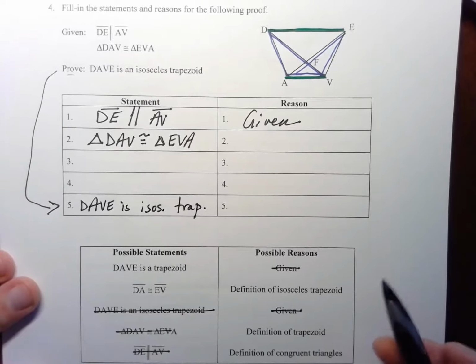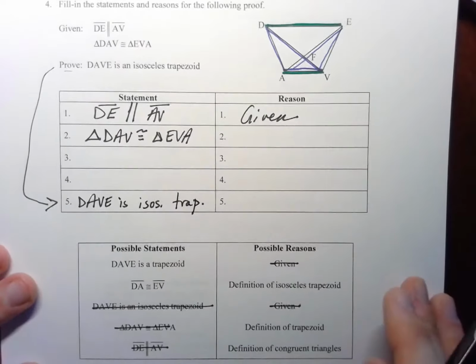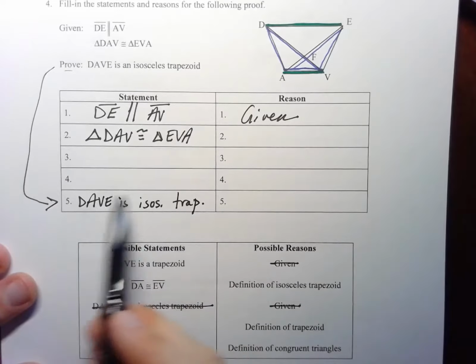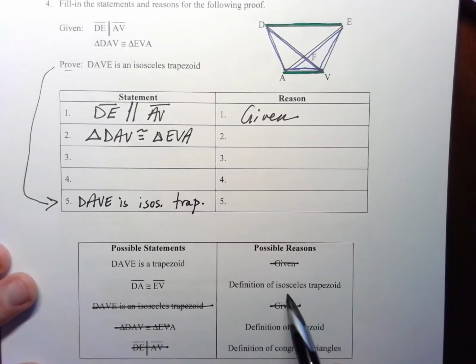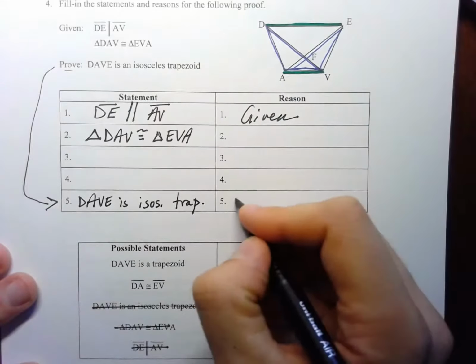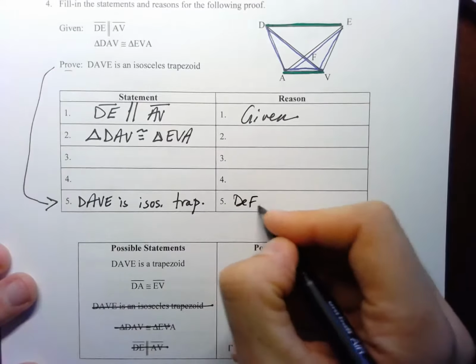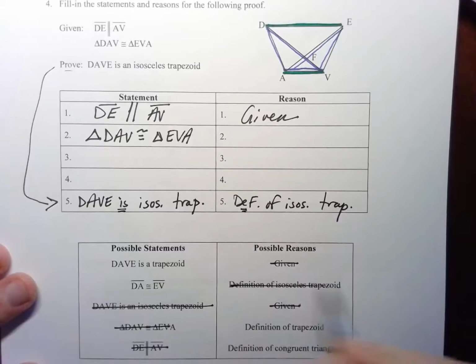And then what do you think, looking at these possible reasons, the reason is going to be? Well, it's going to be because of the definition of isosceles trapezoid, right? We're showing that it is an isosceles trapezoid, and it's because of what isosceles trapezoid means. So, definition of isosceles trapezoid.